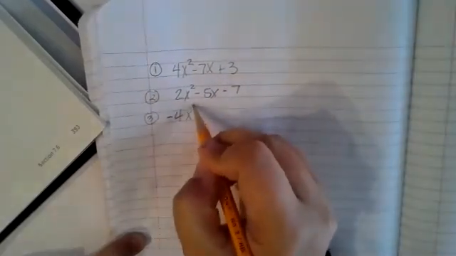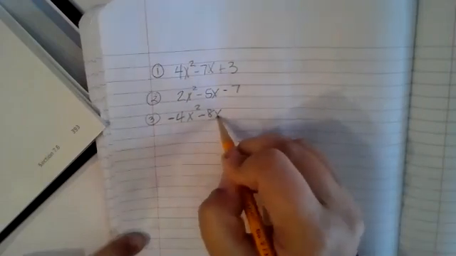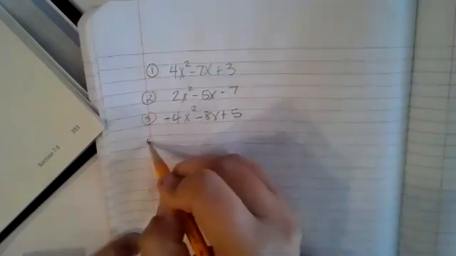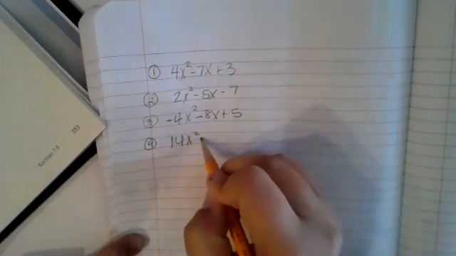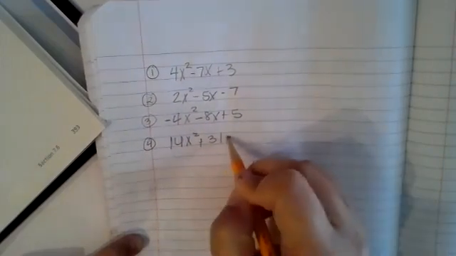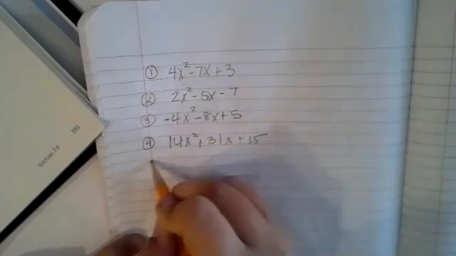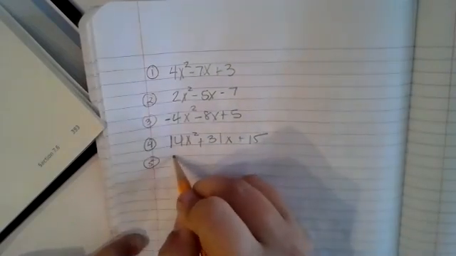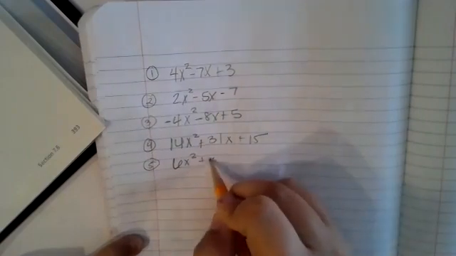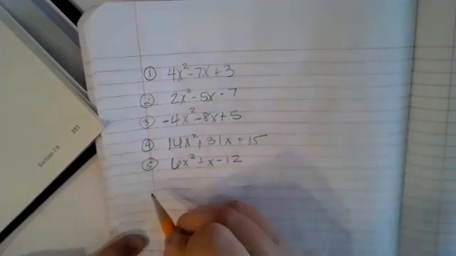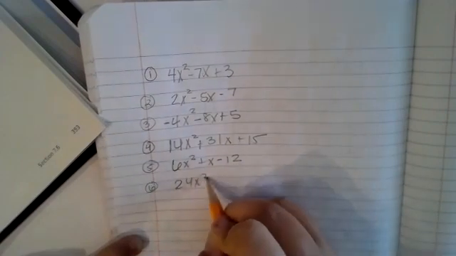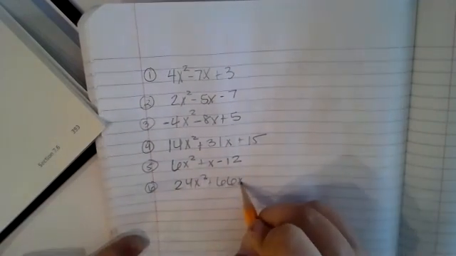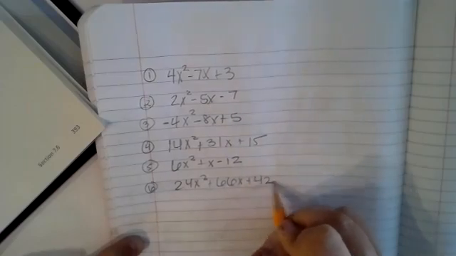Negative 4x squared minus 8x plus 5. 14x squared plus 31x plus 15. 6x squared plus x minus 12. 24x squared plus 66x plus 42.